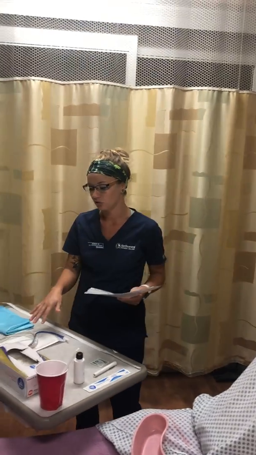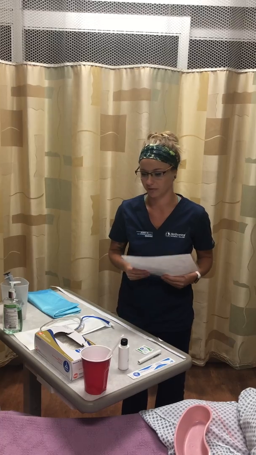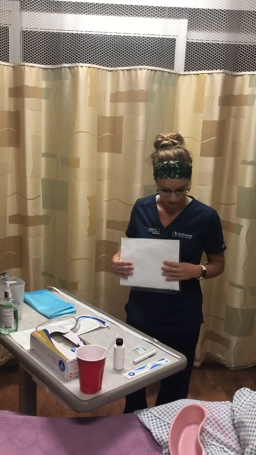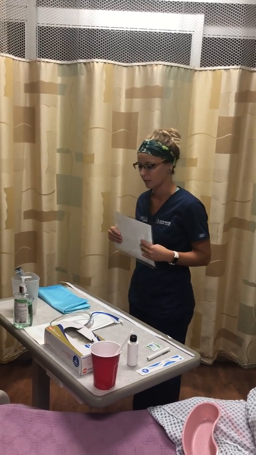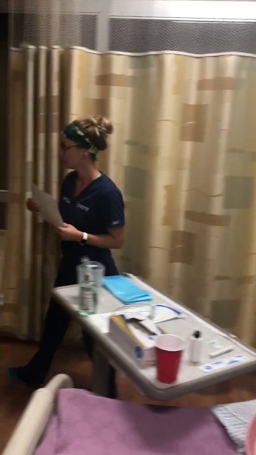Another thing with the NG tube is you might need a stylet in place for insertion, but in this case I do not need it for my procedure. And now that I have all of my supplies ready, I'm going to go ahead and enter my patient's room.